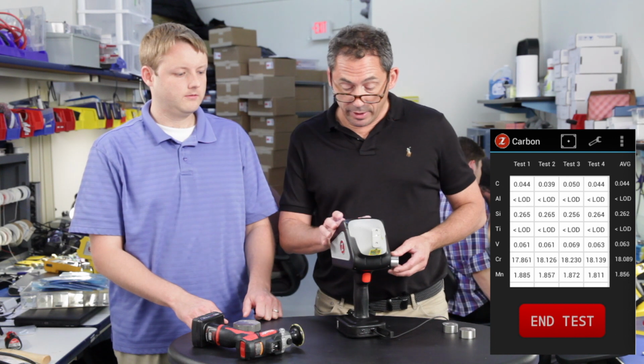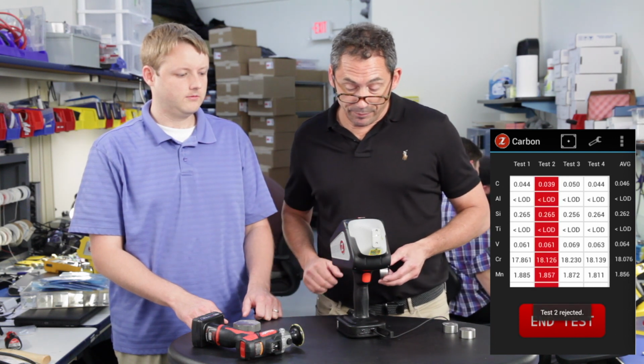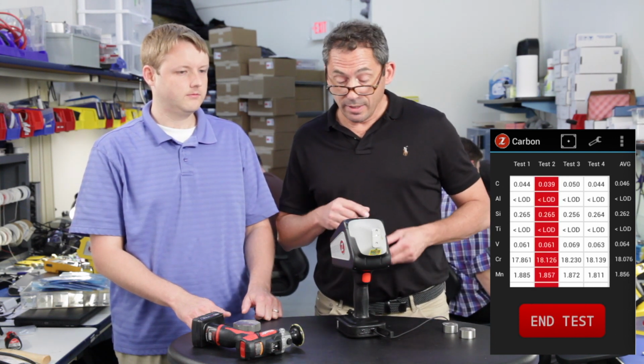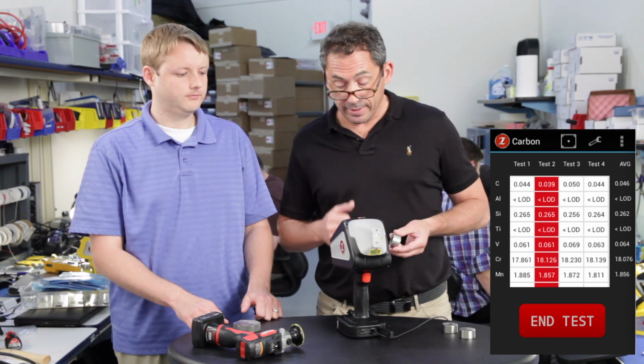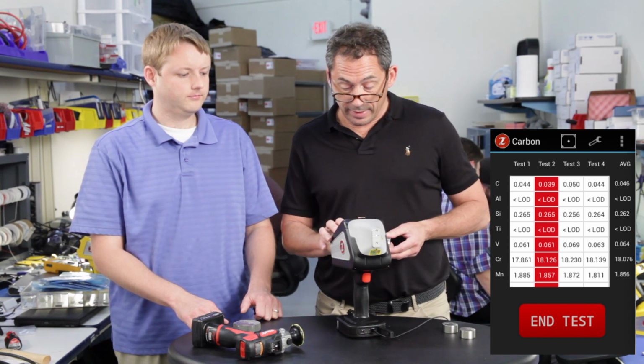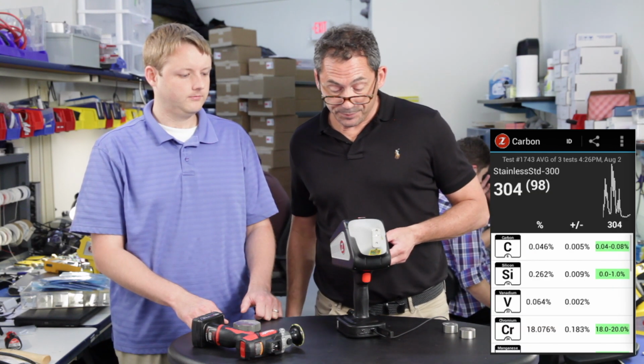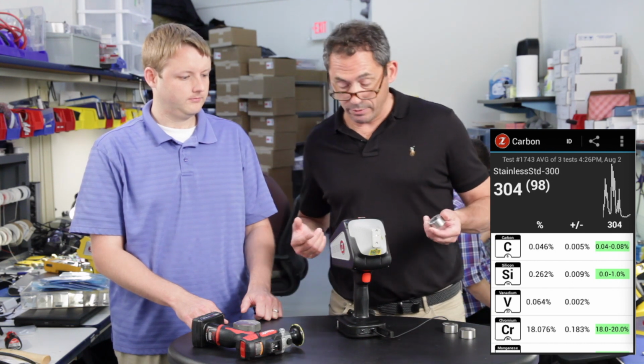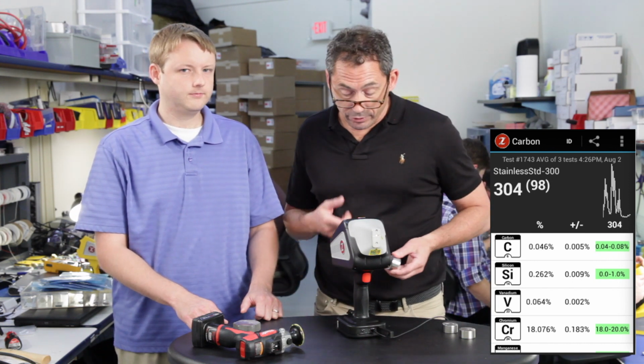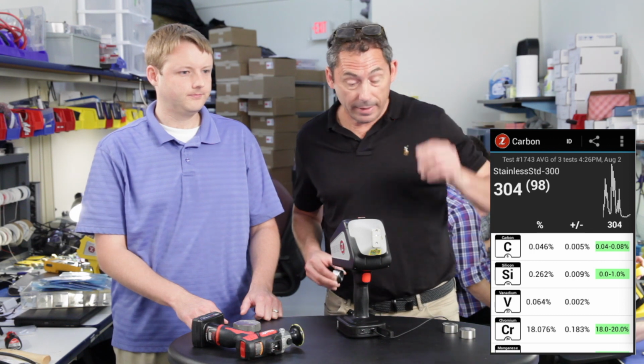If I want to delete a reading, I just tap it, and when I hit end test, it'll calculate everything, throw that test out, give you the average. So that's how that'll work. Let's just do end test. And there we go. There's your test, there's your 304, and there's your 046 carbon. All right, that's how that works.